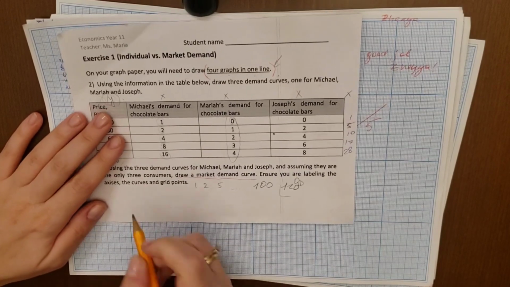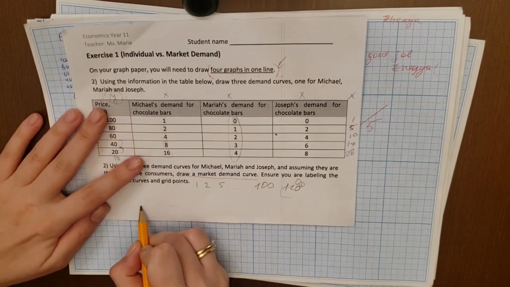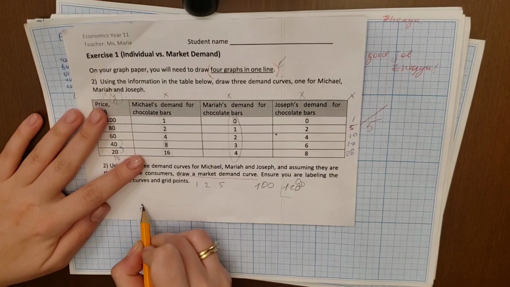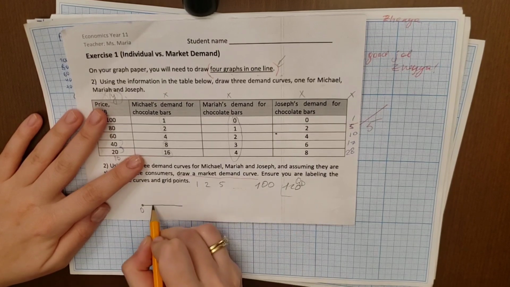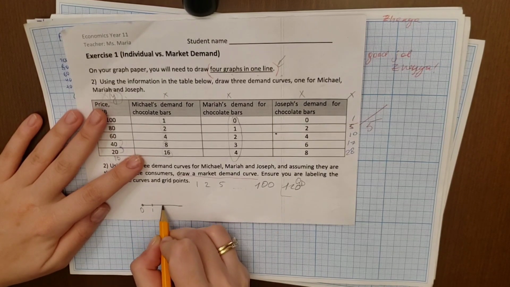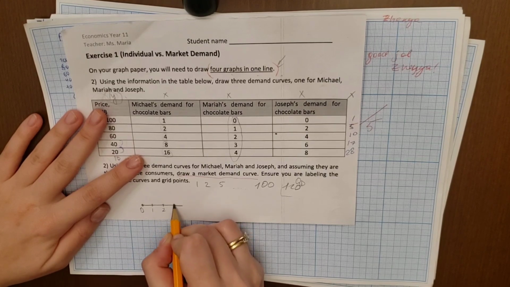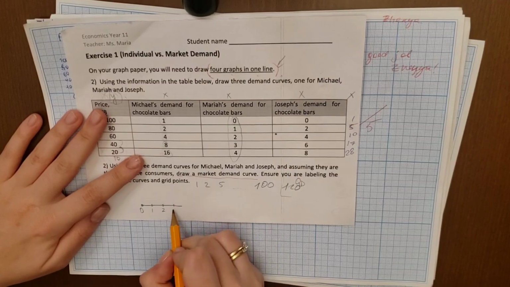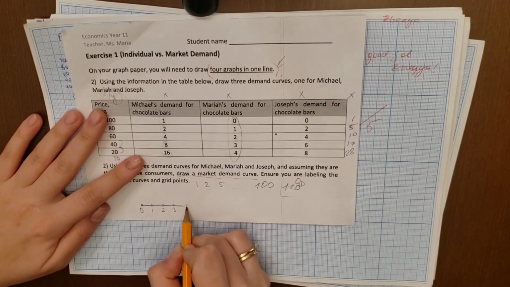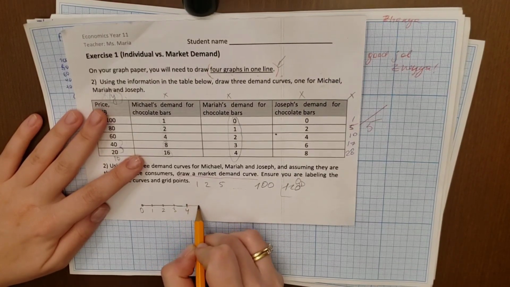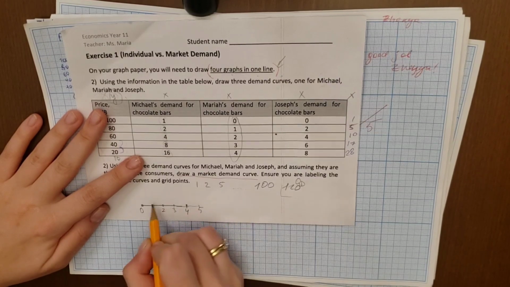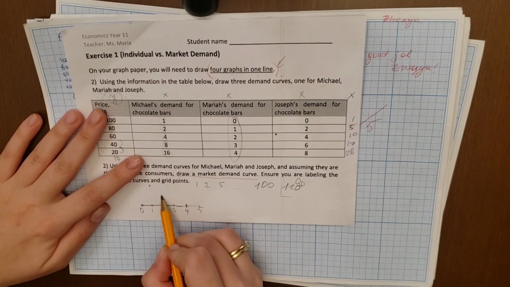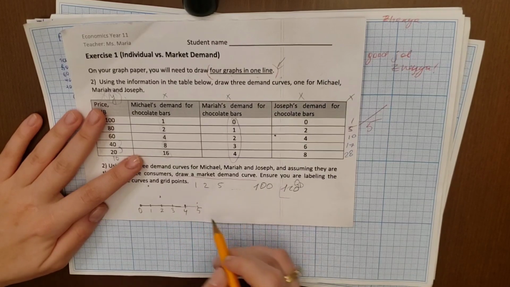So what you could do, you still need to go according to the scale. So you would have your 0, you will have your 1, 2, 3, use your division lines, okay? So 3, 4, 5, okay? So you have your 1, 2, for example, and 5.